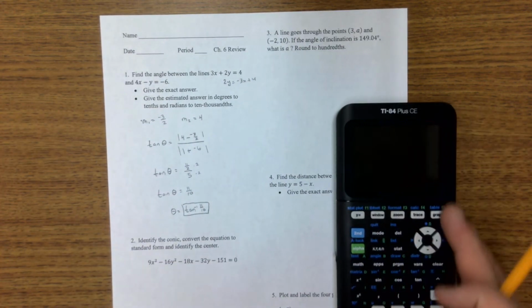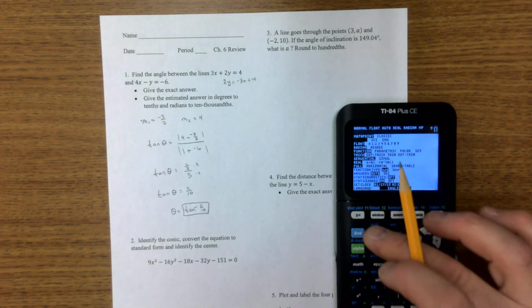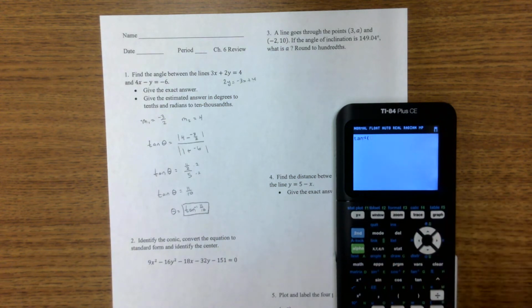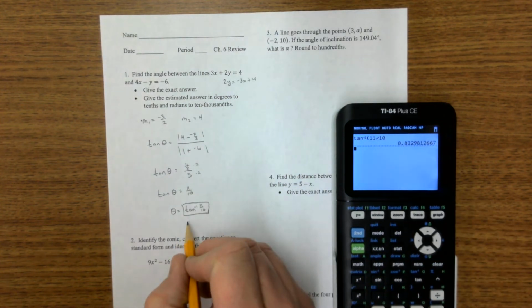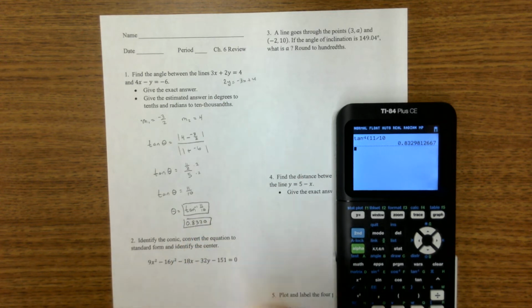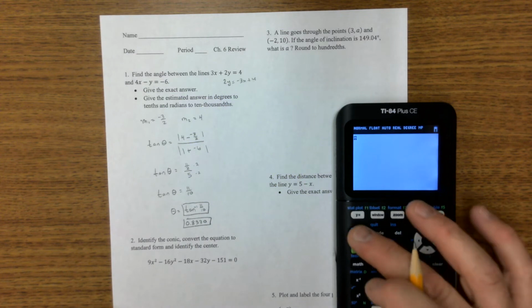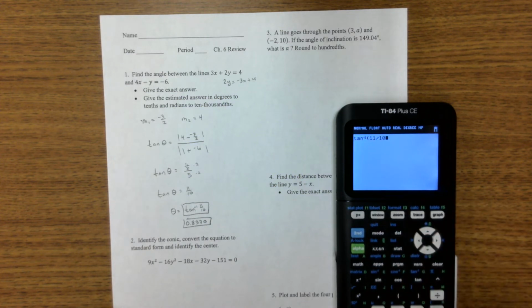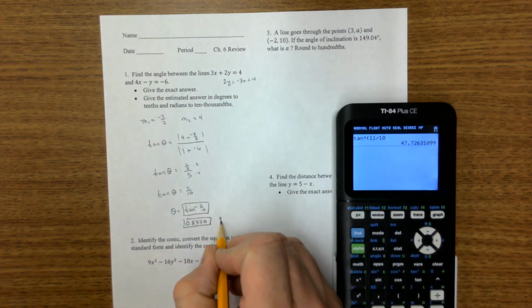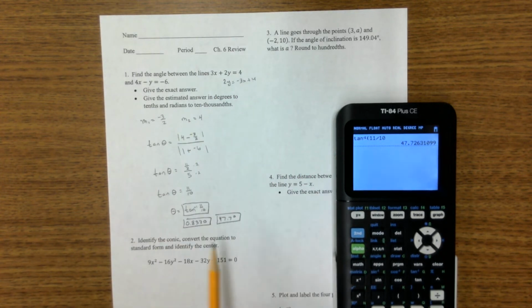Now if you have a calculator, let's see here, put it in radians. I could do inverse tangent of 11/10, and there's my answer in radians, 0.8330. And I could switch it to degrees, and inverse tangent of 11/10, and there's my degrees. So all three answers, that's the angle of inclination, that's an exact answer.